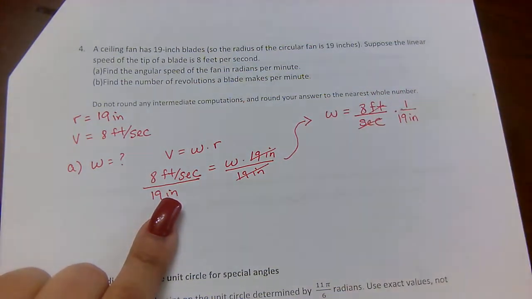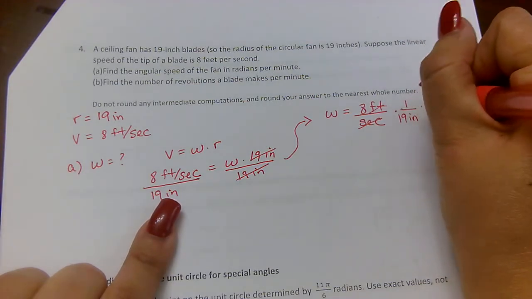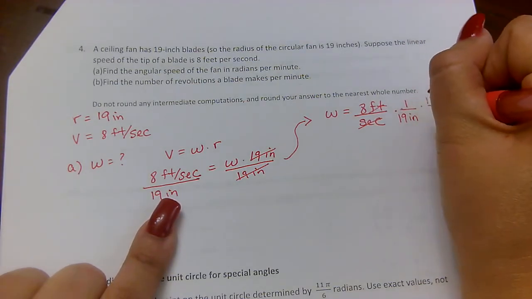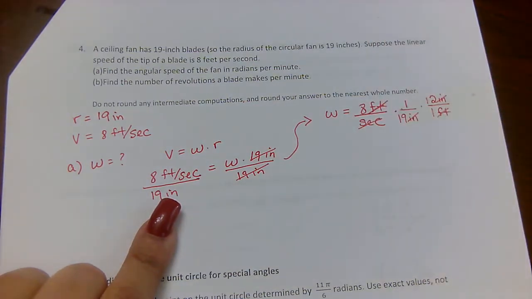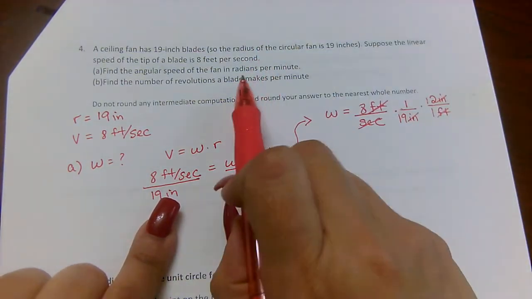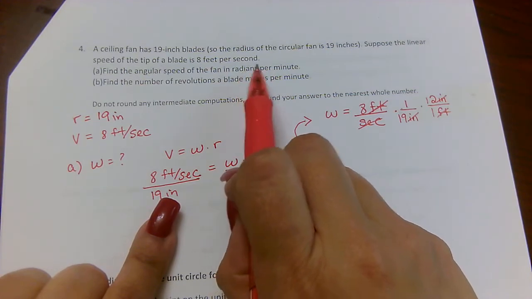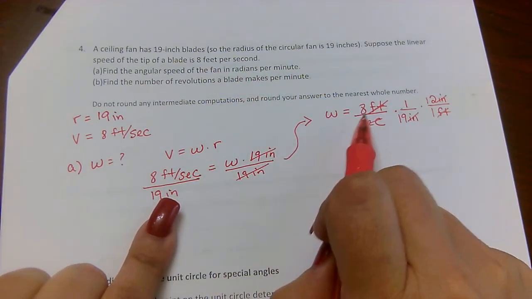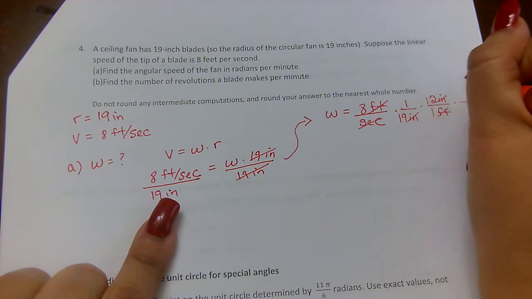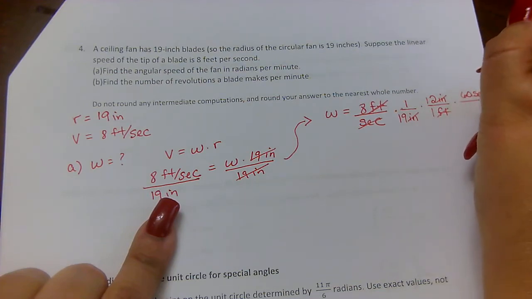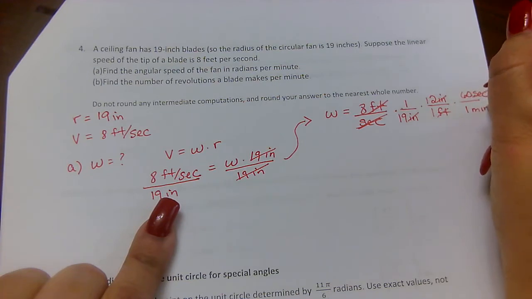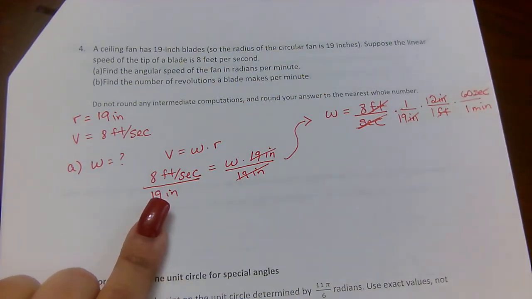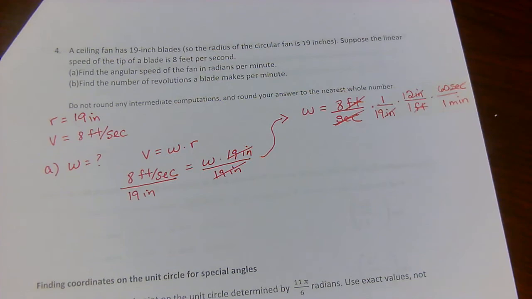So I'm going to go ahead and change this from 12 inches to 1 foot. Now inches cancel out and now feet cancel out. But notice it says here it wants it in radians per minute, and now we have seconds in the denominator. So I need to change that and get 60 seconds. So my seconds cancel out and I have 1 minute. Okay, there we go.